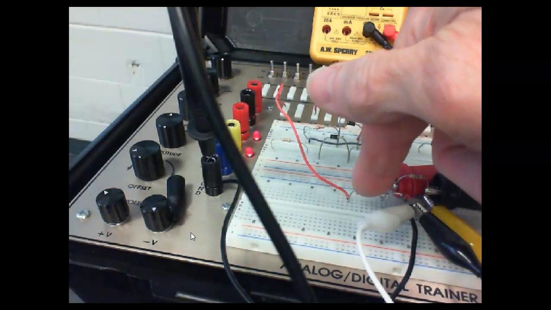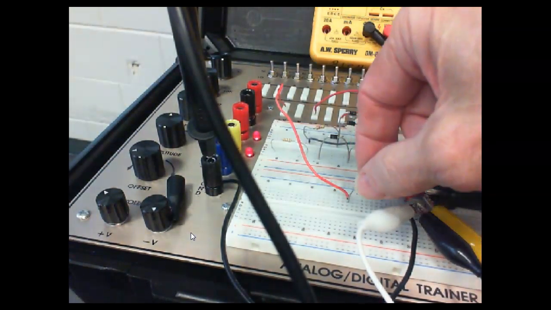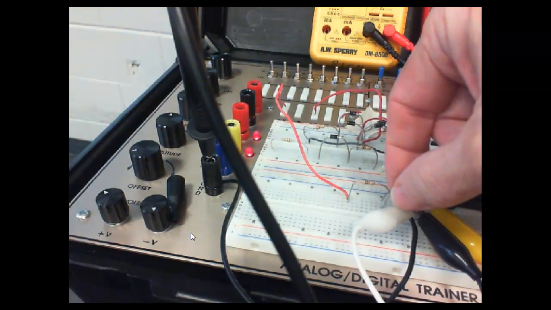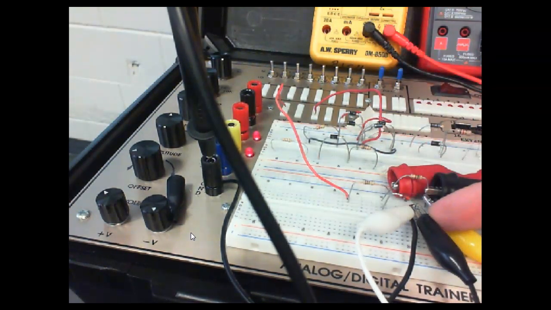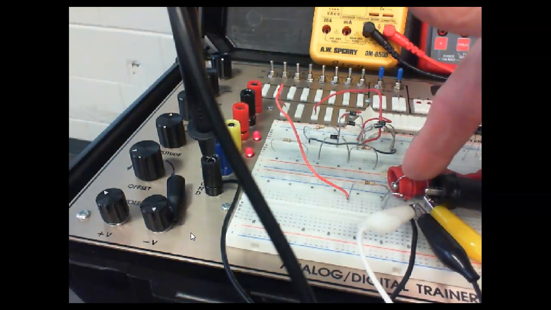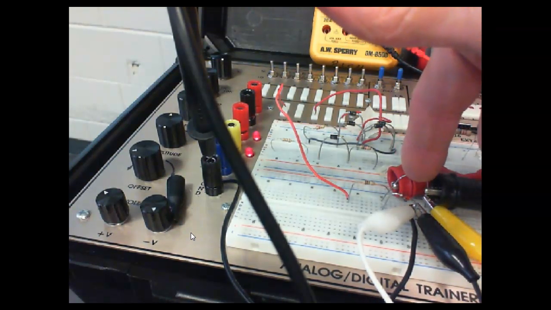Here's my 100 ohm resistor, plus or minus 5%. Here's my Zener. Here's my common. Here's my load. So this is the 100 ohm right here that I've got my meter across, so we can measure the voltage drop and get the current.